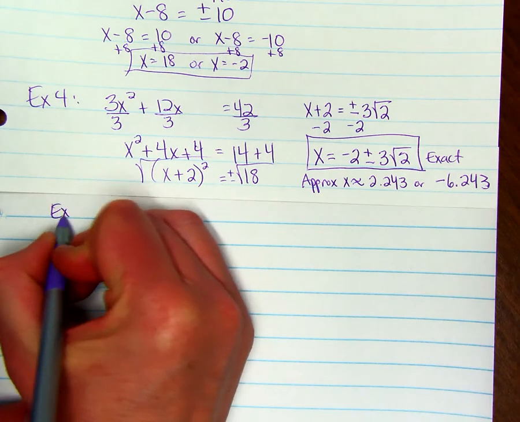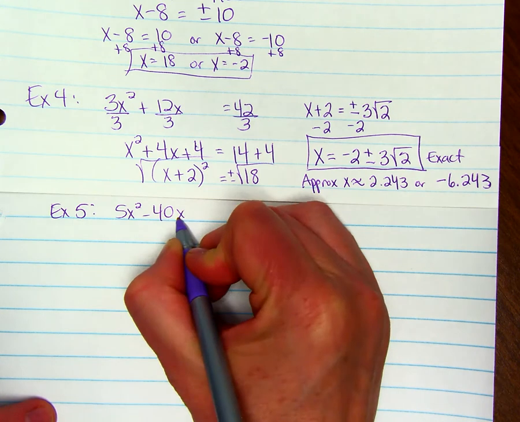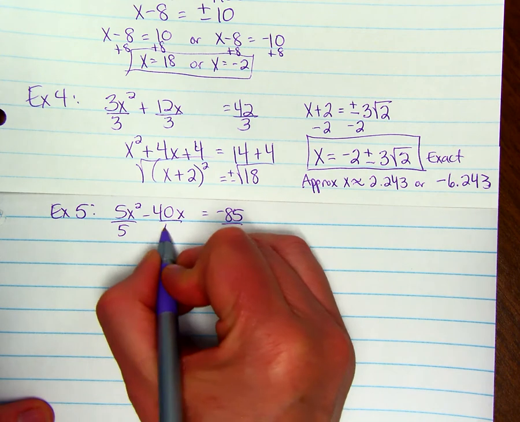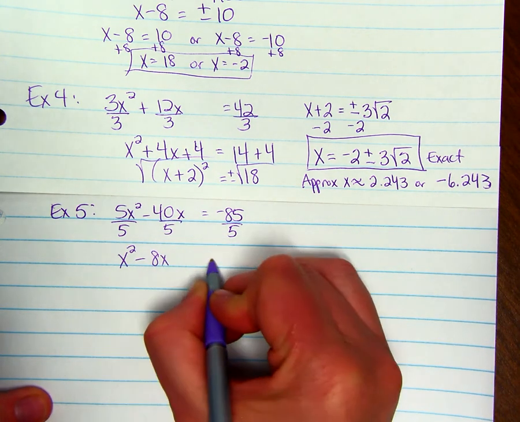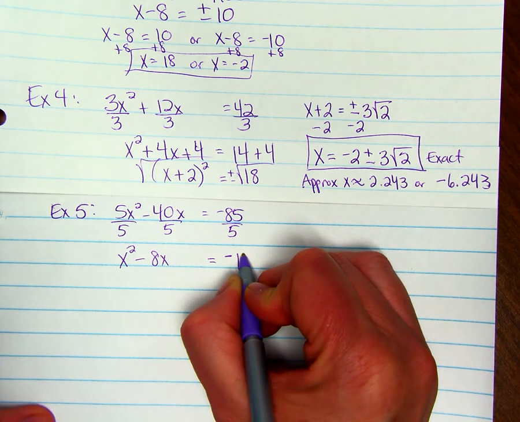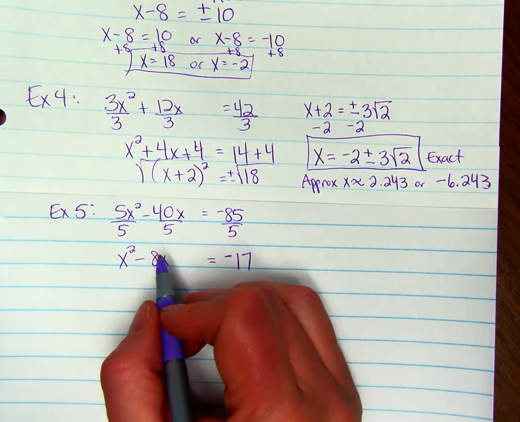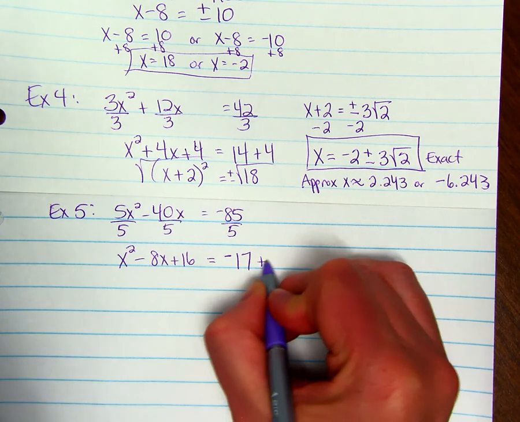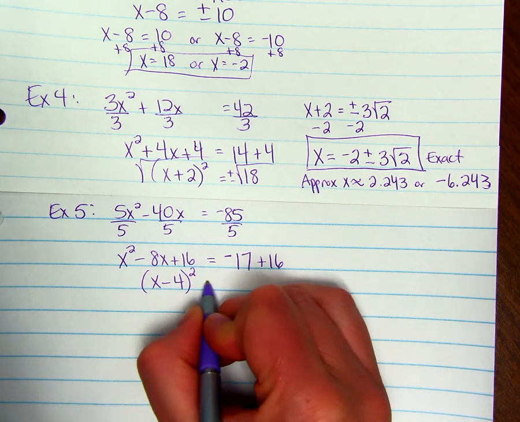Okay, one more example. Example 5, 5x squared minus 40x equals -85. So again, we want to have 1 for the coefficient of x squared. Divide everything by 5, you get x squared minus 8x, leave a space, equals -17. So we take half of -8, which is -4, and square it. We're going to add 16 to both sides. So we have x minus 4 quantity squared equals -1.